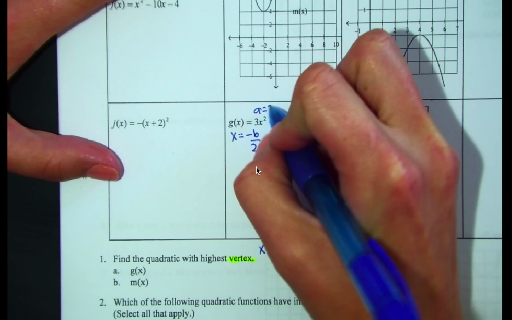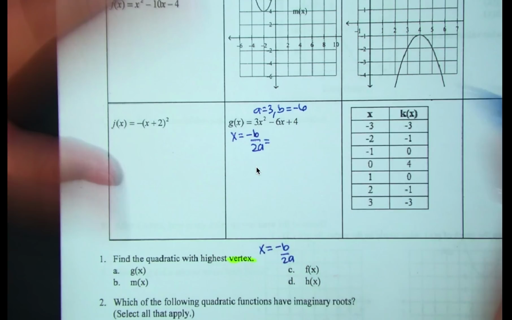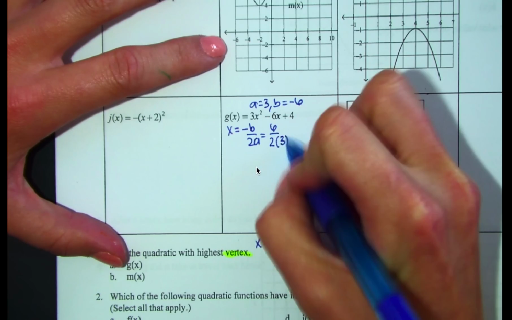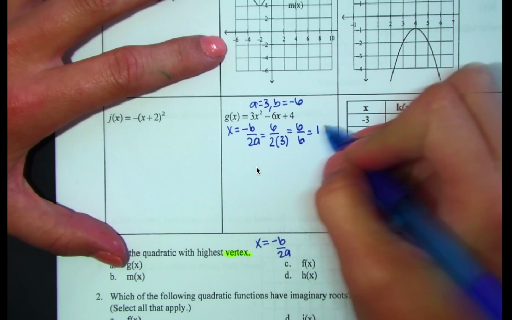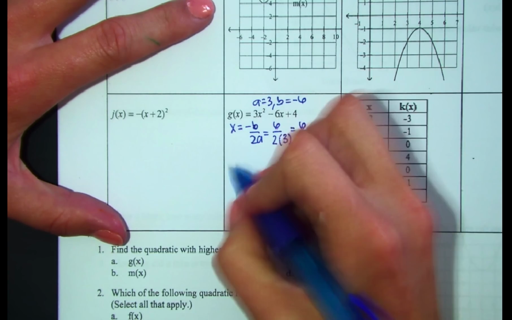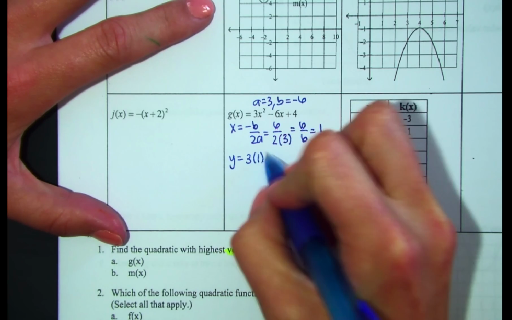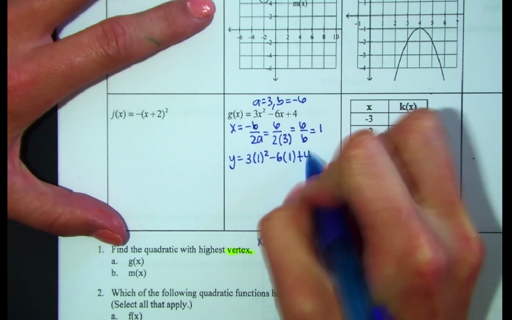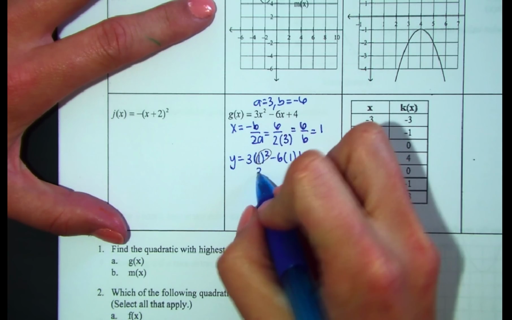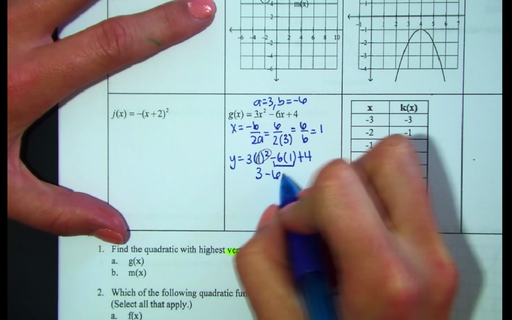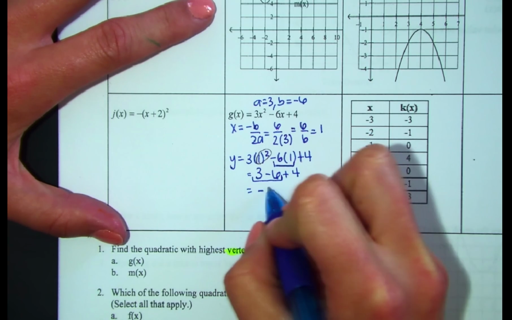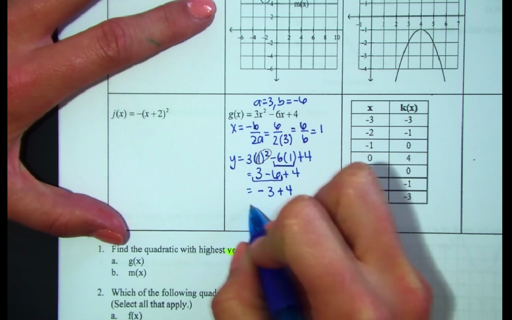So from this equation, a is 3 and b is negative 6. So negative b would give us positive 6 over 2 times a. 6 divided by 6 is 1. And to find y, we're just going to take that 1 and plug it in for x to our equation. So we have 3 times 1 squared minus 6 times 1 plus 4. Order of operations, we're going to square the 1 first. 1 times 3 is 3. Negative 6 times 1 is negative 6. Bring down positive 4. And then adding and subtracting left to right. 3 minus 6 is negative 3. Negative 3 plus 4 is 1.